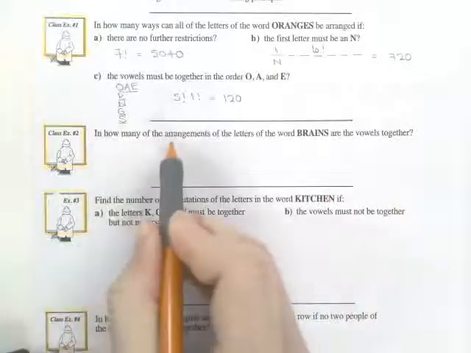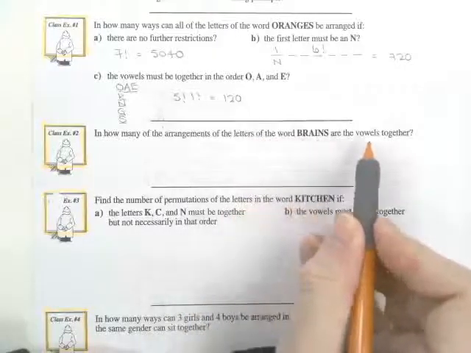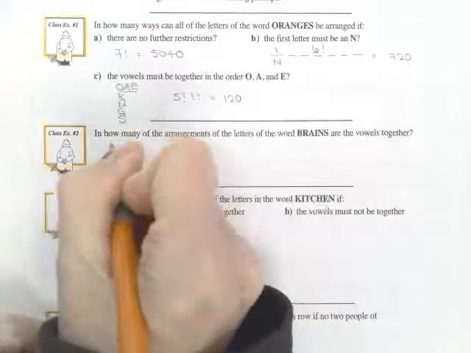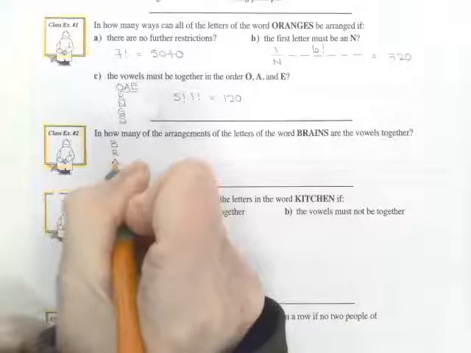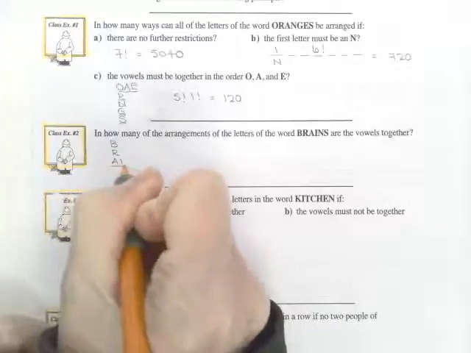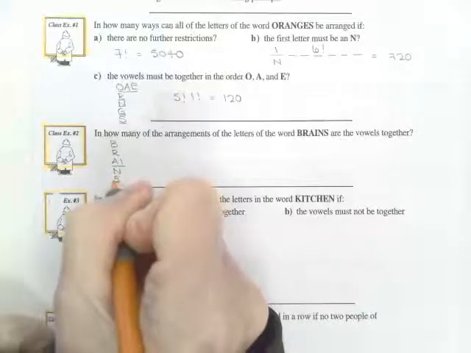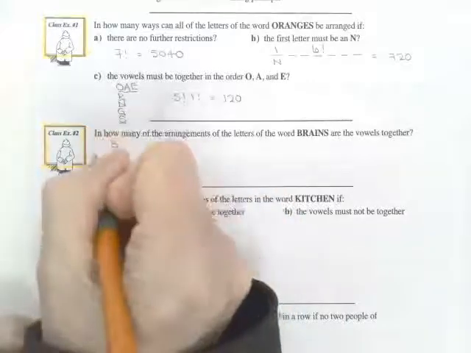in how many of the arrangements of the letters of the word brains are the vowels together? Okay, let's start writing. E, R, A, I, they'll take up one spot, N, S. So I've got 1, 2, 3, 4, 5 spots.